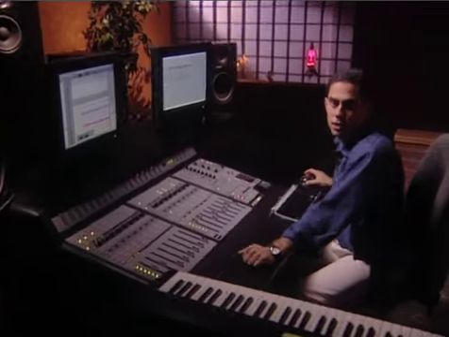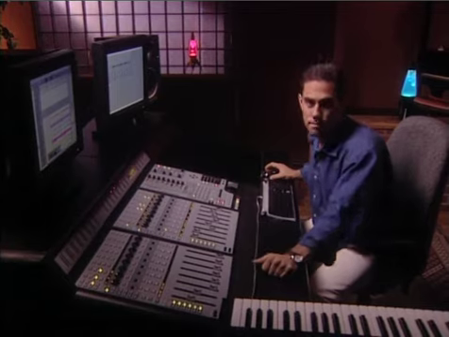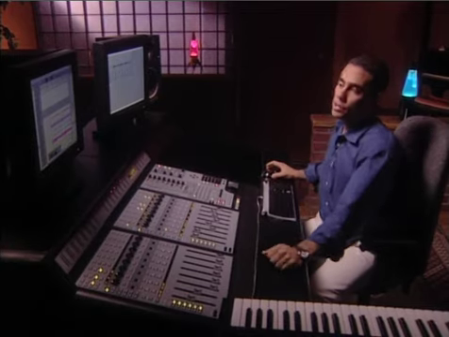A number of new MIDI features have been added to increase the integration between audio and MIDI within Pro Tools. Let's take a look at a few of them. The first feature is the ability to monitor a MIDI keyboard without having its track in record.